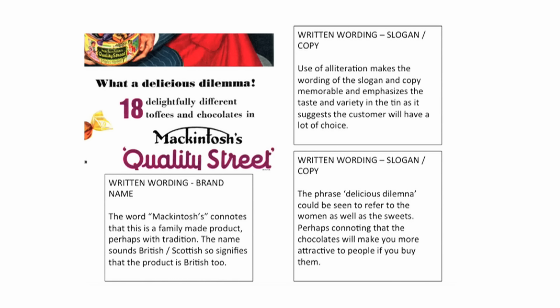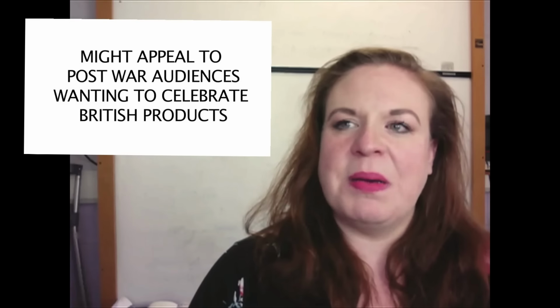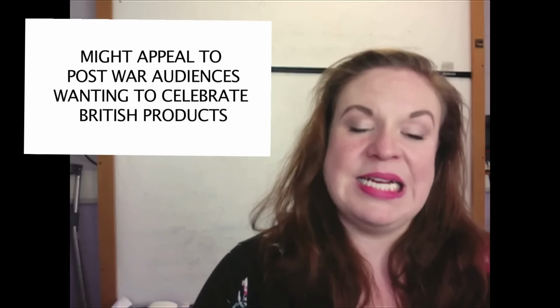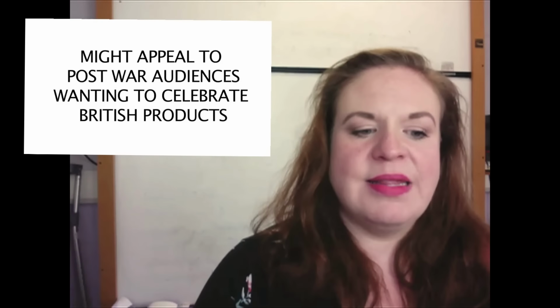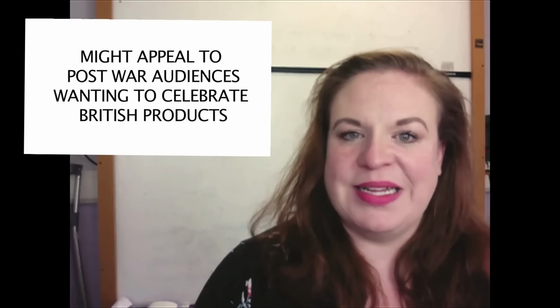is a kind of name, like a surname. So it kind of connotes or signifies that this product, Quality Street, might be a family business. Perhaps it adds this element of tradition. Macintoshes sounds kind of Scottish, British, so it adds that element perhaps that this product might have been made within Britain, and that might make people want to buy it as well.